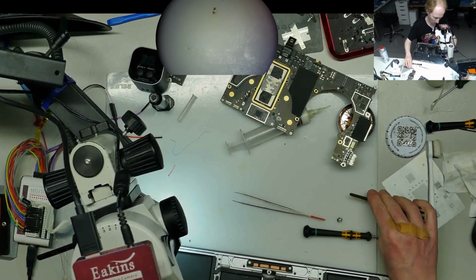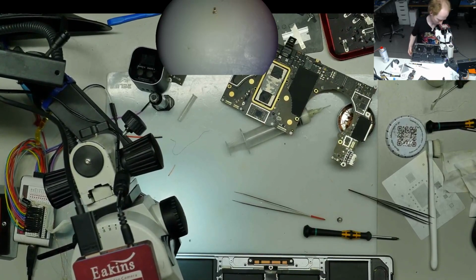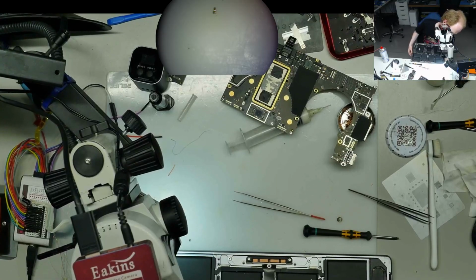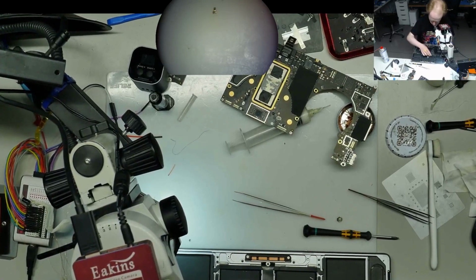Okay, I forgot to connect the right speaker, but one is enough for now. And there are some other stuff to address here, like the right fan has corroded cable in it.